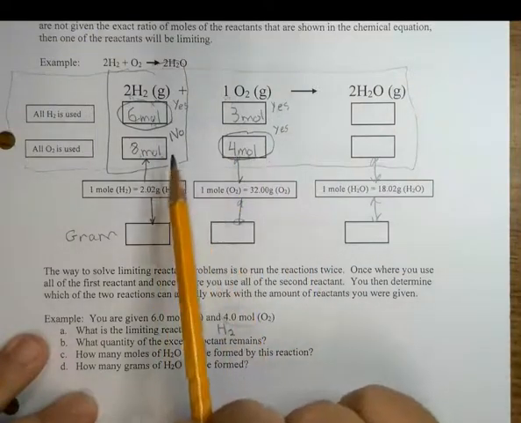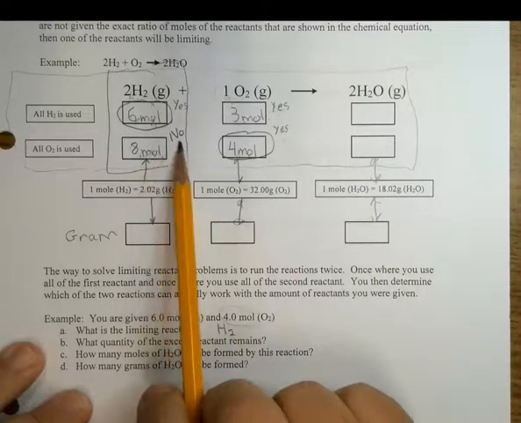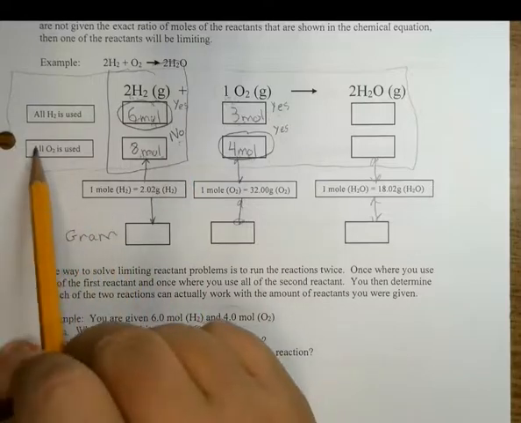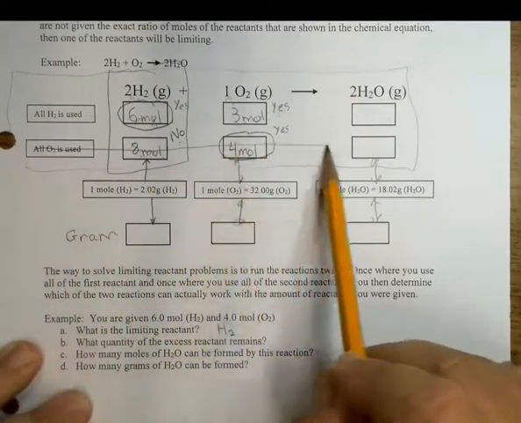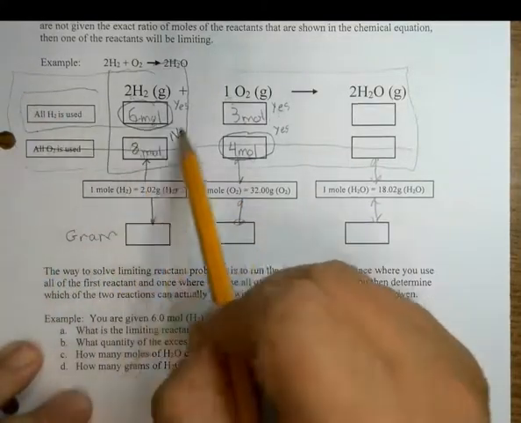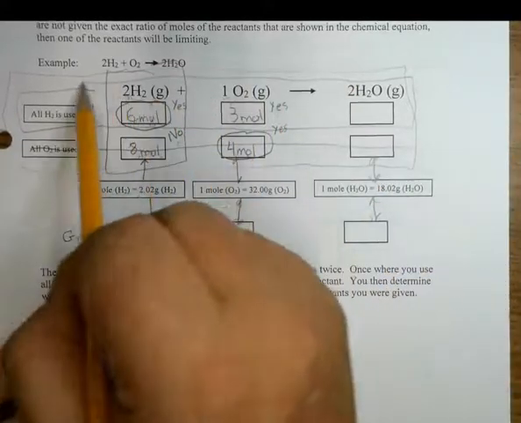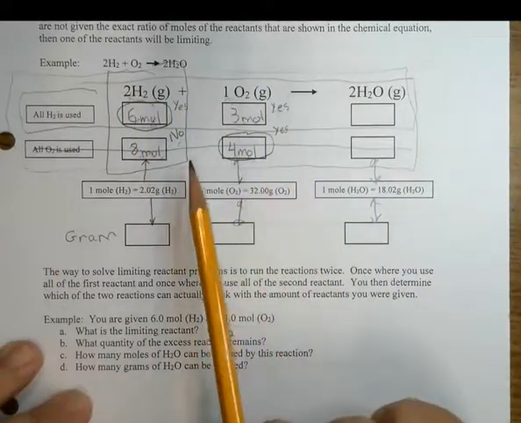Well, first of all, let's determine which reaction works. The bottom reaction doesn't work because we don't have enough H2. So we can just lightly put a line through this. This reaction does not work. The reaction that's going to work is the one up on the top, where we use all of the H2. It's being synthesized into water.